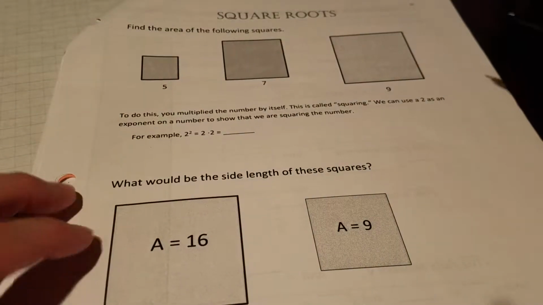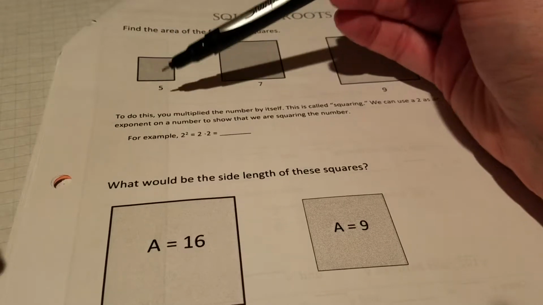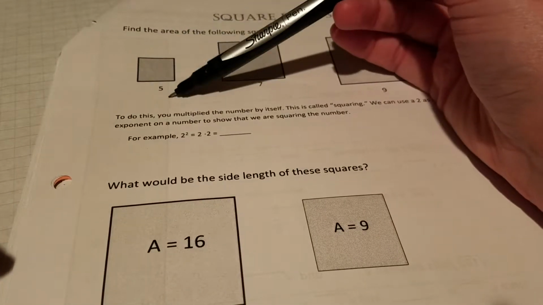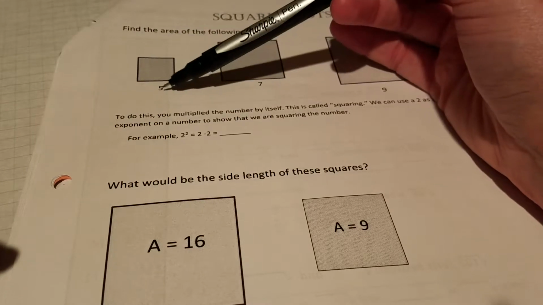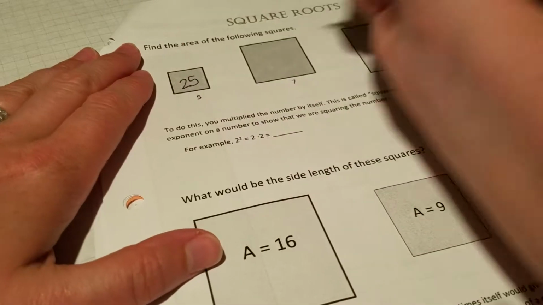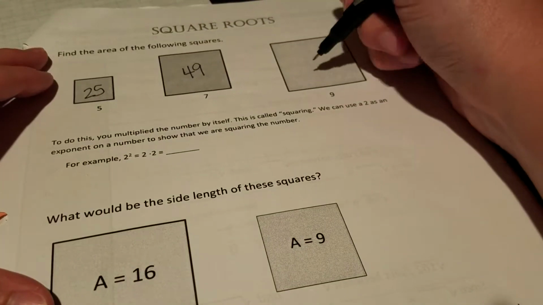Today's lesson is on square roots, so what I want you to do is first of all find the area of the following squares. To get the area of a square, it works like a rectangle, length times width, but the length and the width are the same, so it's actually the side times the side. So 5 times 5 would be 25, 7 times 7 would be 49, 9 times 9 would be 81.